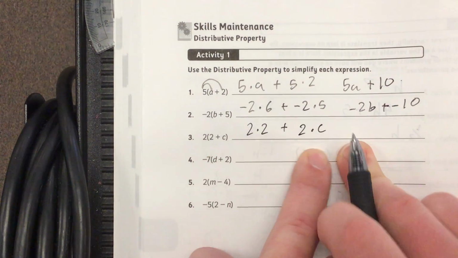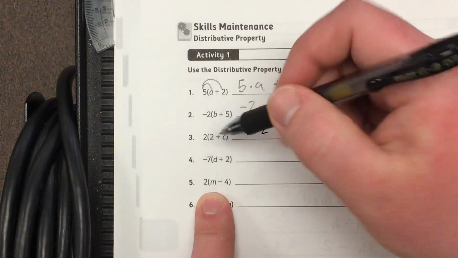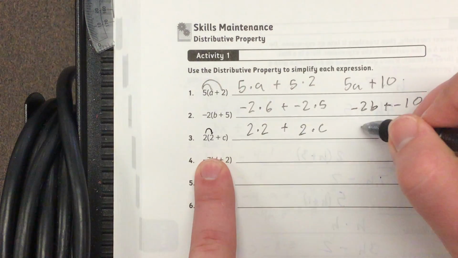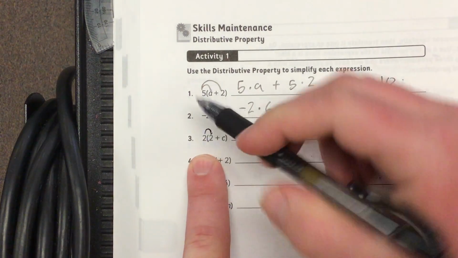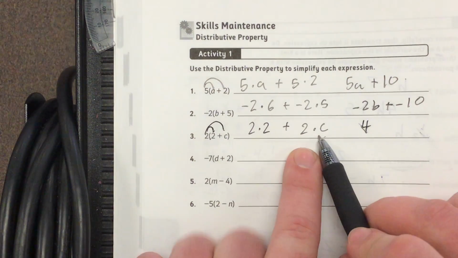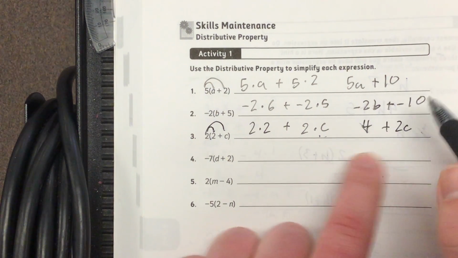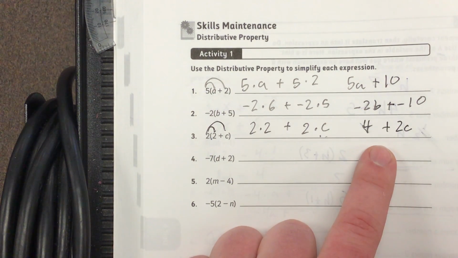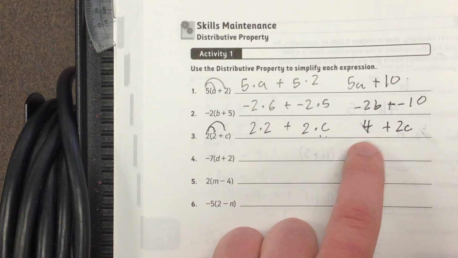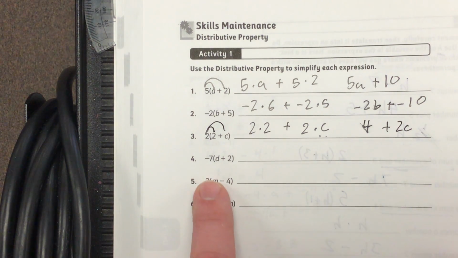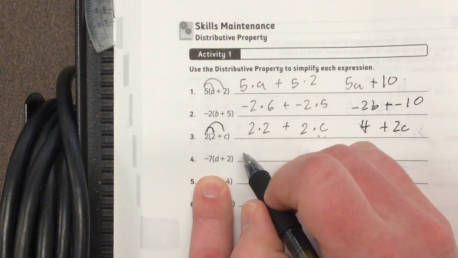All right, we can't combine those. Those aren't like terms, so we're going to distribute. Take 2 times 2, which is 4. And then we have to take 2 times C. So what's 2 times C? 2C. That's all we can do with that one. That's our answer. We can't combine these. These aren't like terms. All right, Kira, you got number 4? So what do we do?